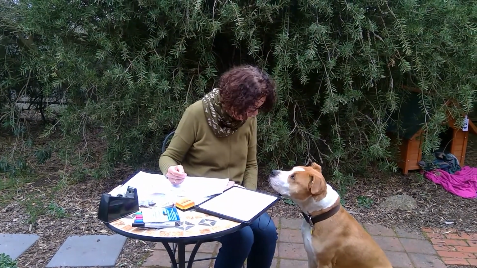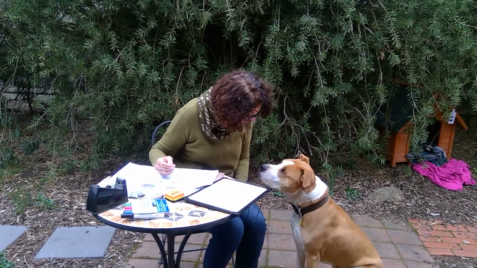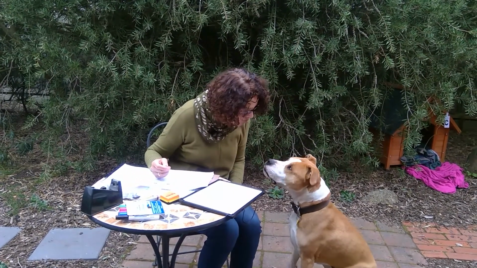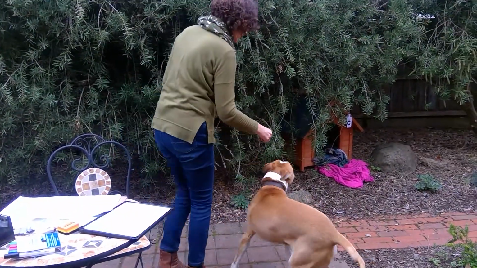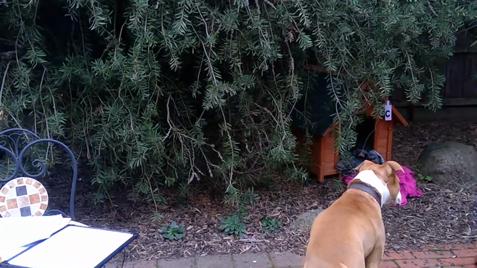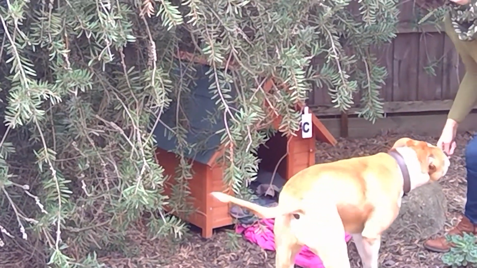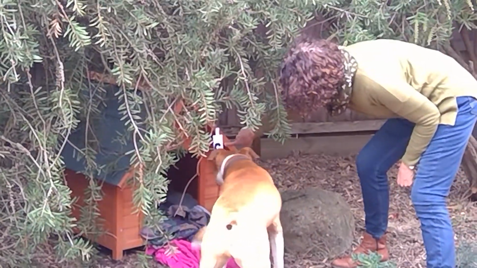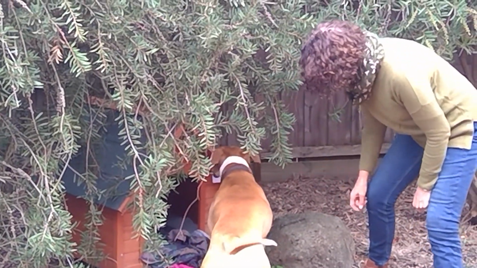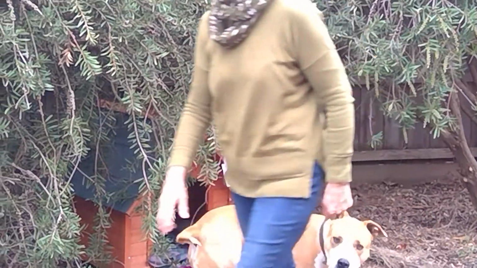Okay, Tiny has got another letter for you, but because he started to eat it yesterday, he's put it in a different place. So Tiny, are you ready to show everyone what the letter is for today? Good boy. Let's go over here and have a look. Oh, look what you've got on your kennel. Can you see that, everyone? Can you see what that letter is? It's a C. Okay, Tiny's probably going to eat that now.